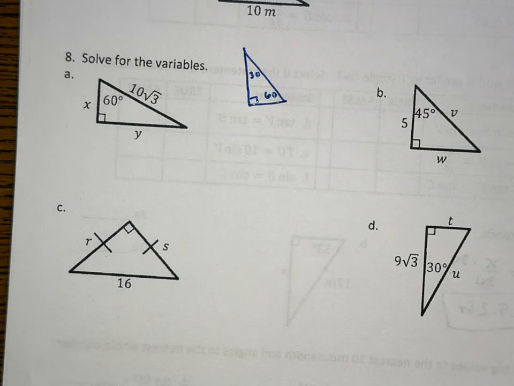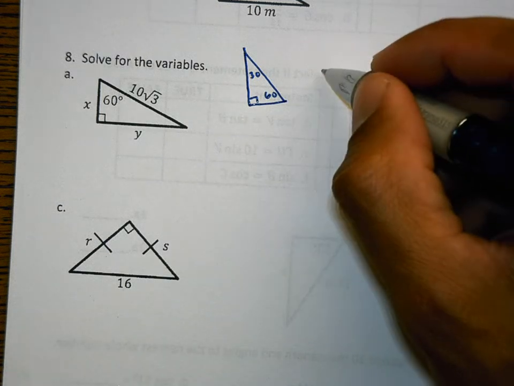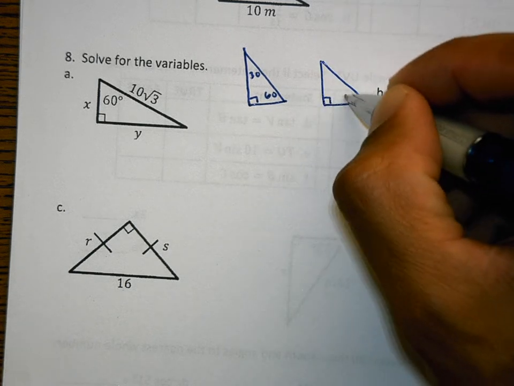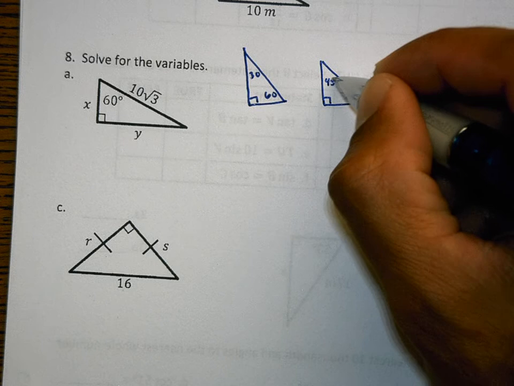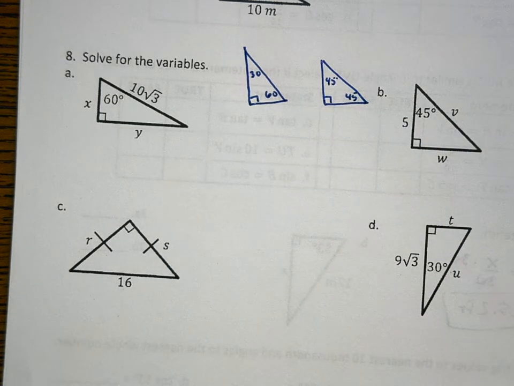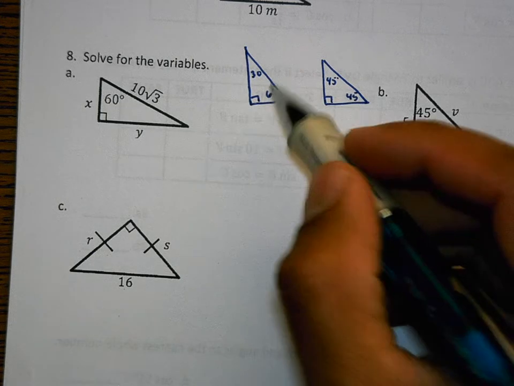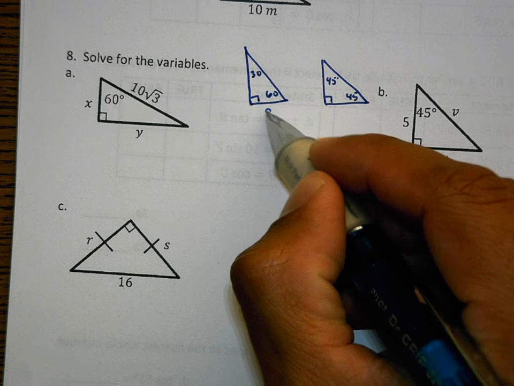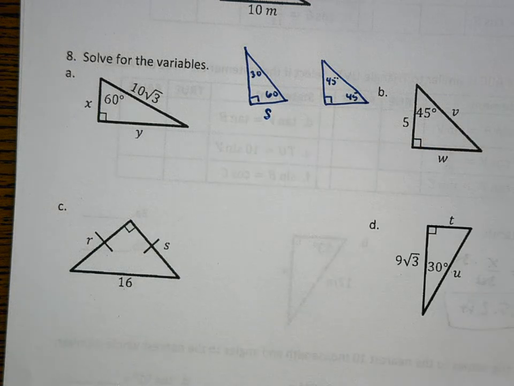There's a 30, 60, 90 degree triangle. There's a 45, 45, 90 degree triangle. We learned them because all 30, 60, 90s are in a certain ratio, and same with all 45, 45, 90s. What that means is that every 30, 60, 90 degree triangle across from the 30 is going to be in the S ratio.